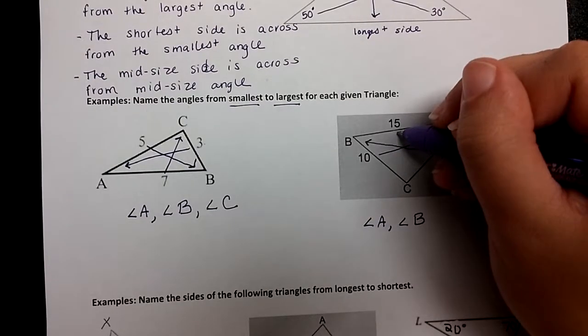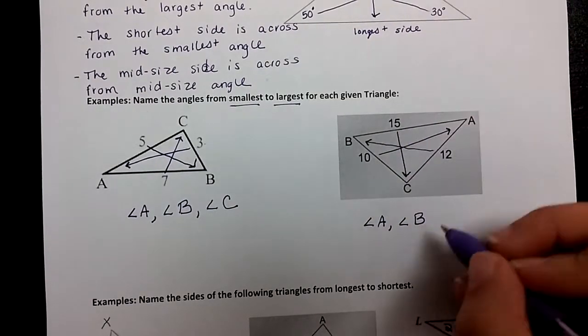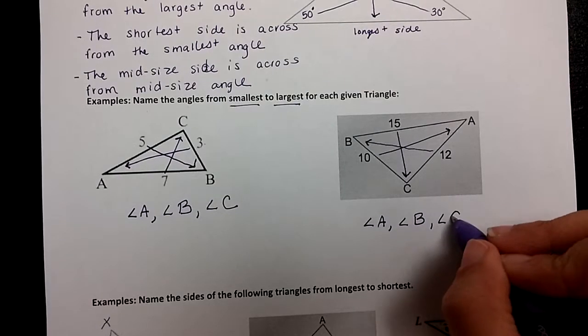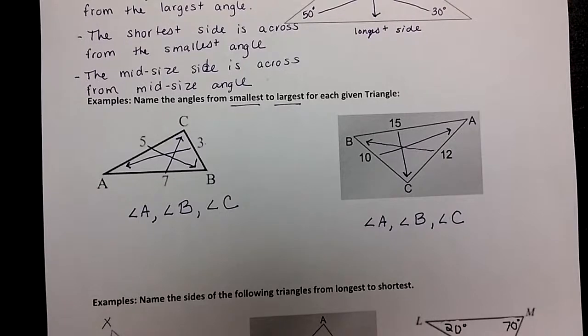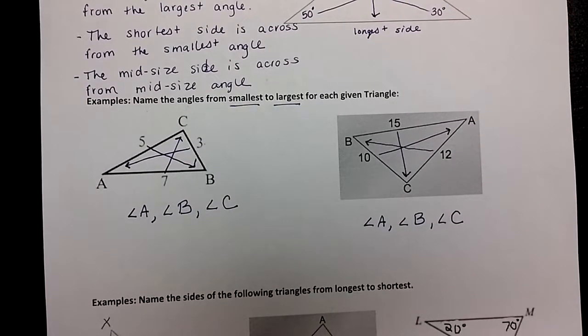The largest angle is across from the longest side, so in this case, angle C. Now, it is a coincidence that both of these were in alphabetical order. It is not always going to be an alphabetical order thing, so you must pay attention to each particular problem.